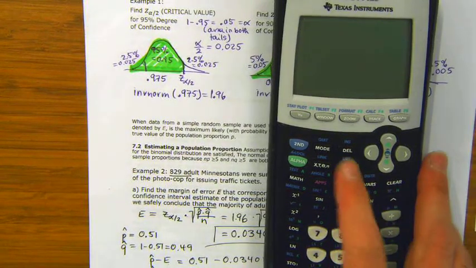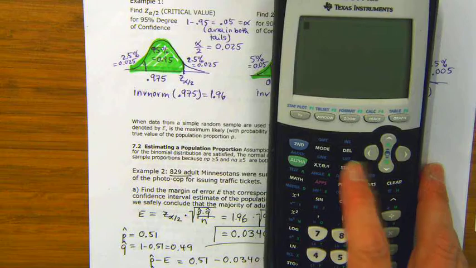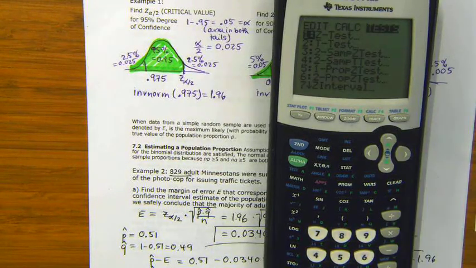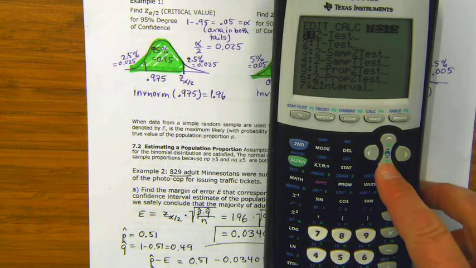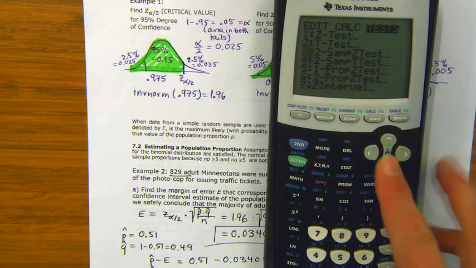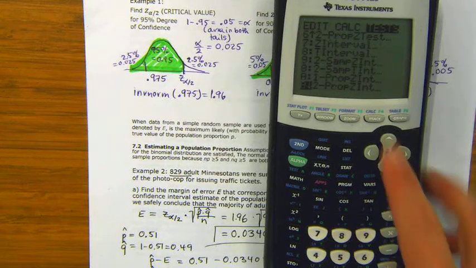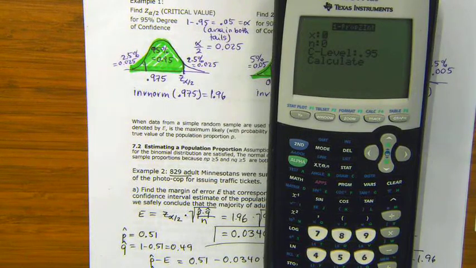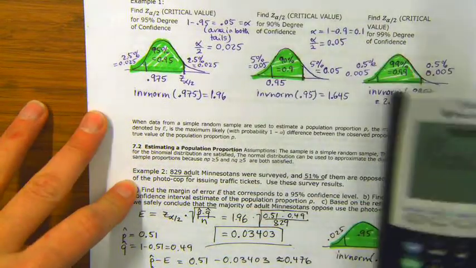So the way you get to these tests and intervals is by clicking on stat, arrowing over to tests, and then go down, or up, I think up is actually faster, to 1 proportion z interval. And then you're going to follow the prompts over here. It says what is x, what is n, and what's the confidence level. So what does x always stand for?